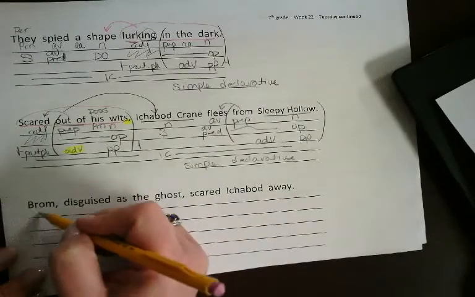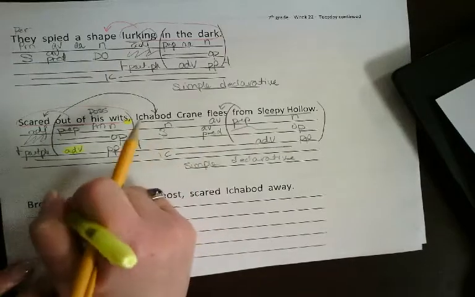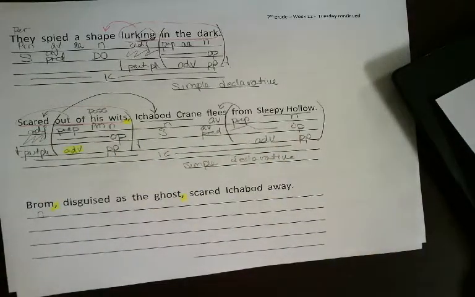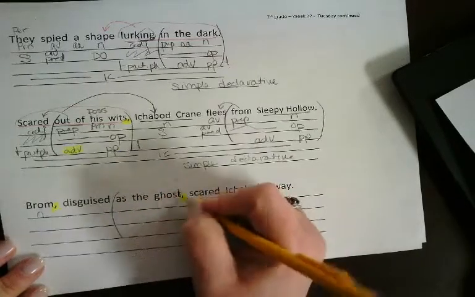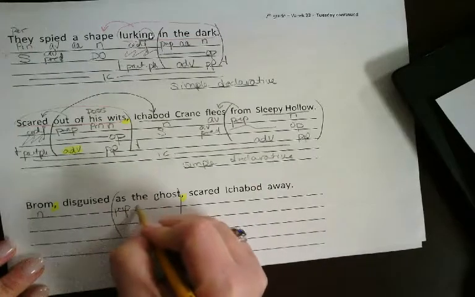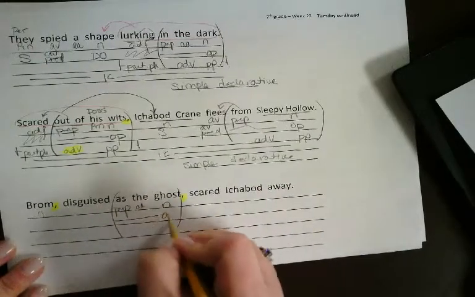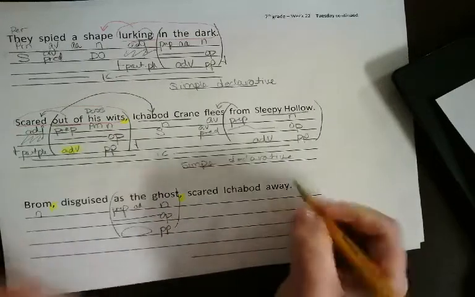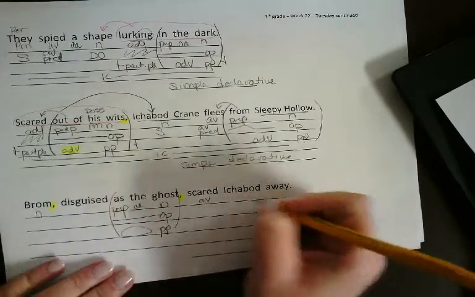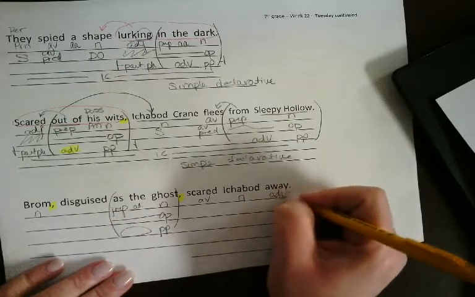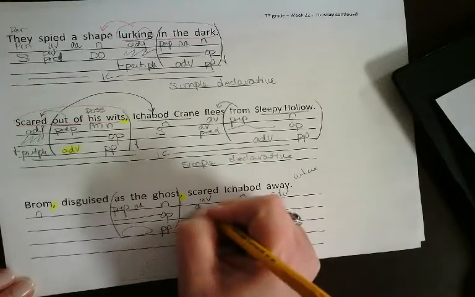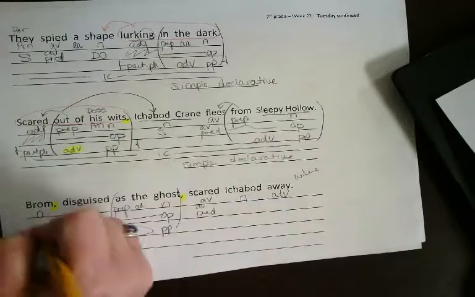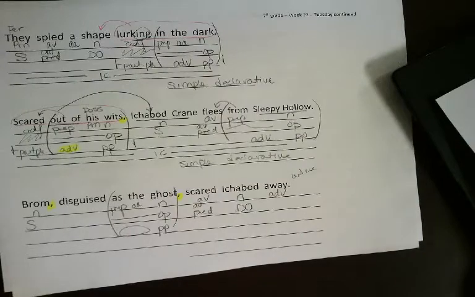All right. Brom is a noun. Ooh, check this out. I got a traffic signal here and a traffic signal here. Disguised as a ghost. I'm going to skip disguised, and I'm going to say as a ghost is a prepositional phrase. The is an article adjective. Ghost is a noun. Object of the preposition. Come back to that. Scared is an action verb. Ichabod is a noun, and away is answering the question where. Where did he scare? Away. So, scared. Who or what scared? Brom is your subject. Brom scared. Ichabod is your direct object.